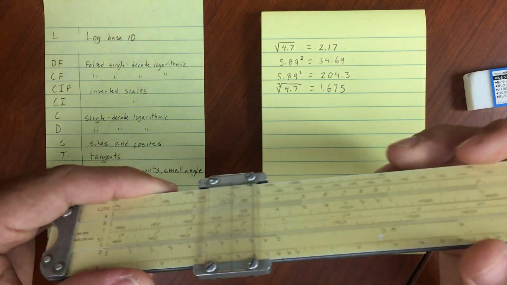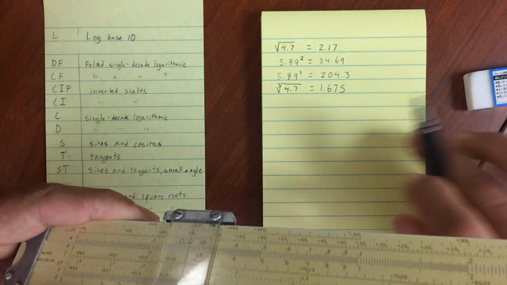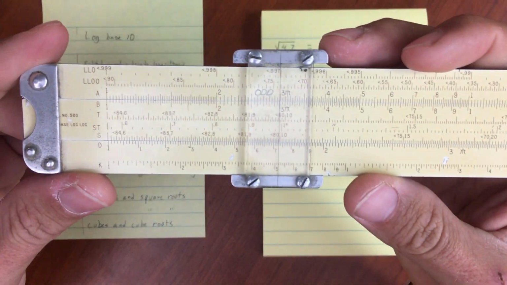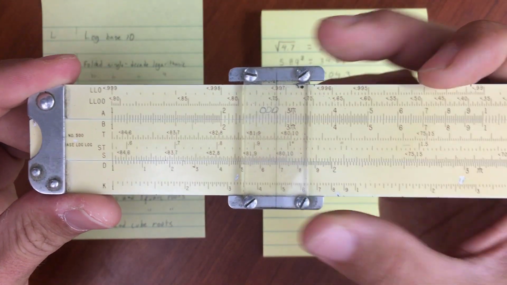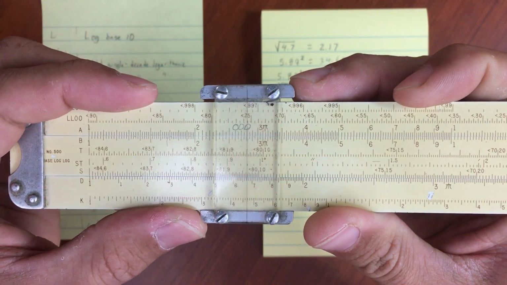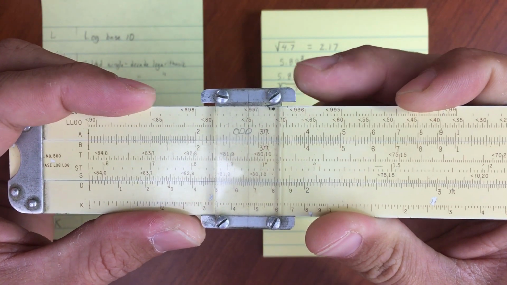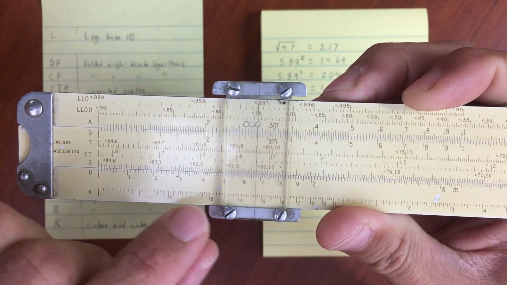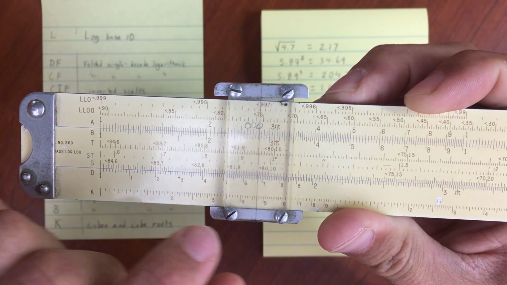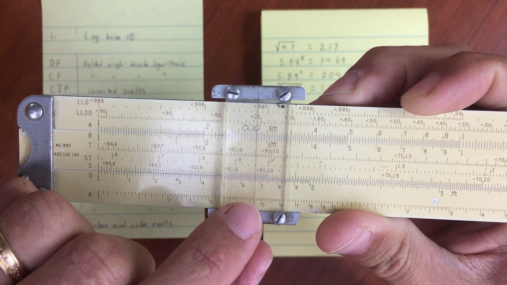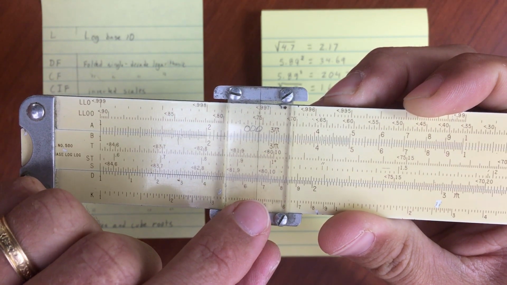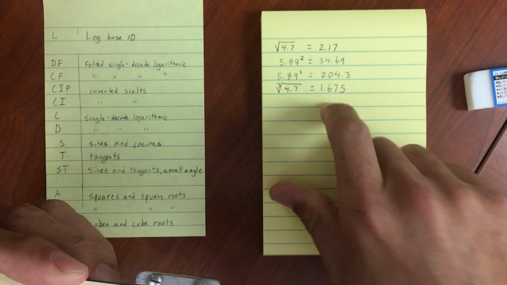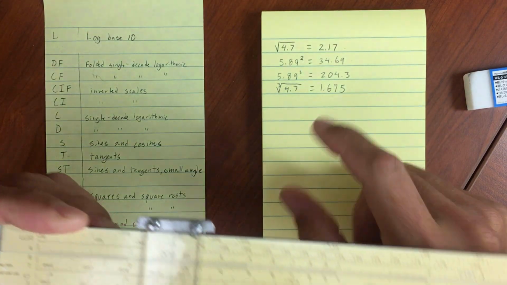All right, so let's do this last one. We've got the cube root of 4.7. So I'm going to move my cursor over here to my first 4.7. So right about there. And then reading the number off of my D scale, I have 1.675 or so. And yeah, that is actually correct.